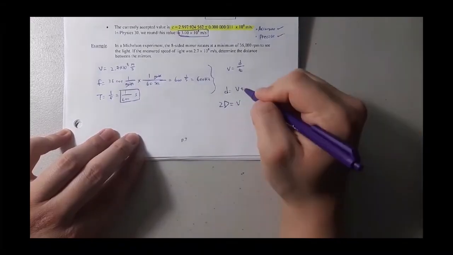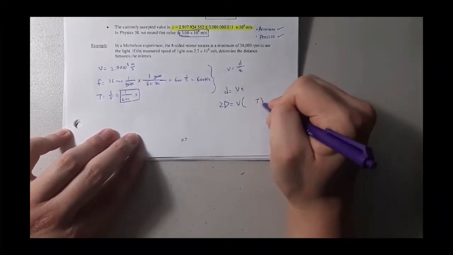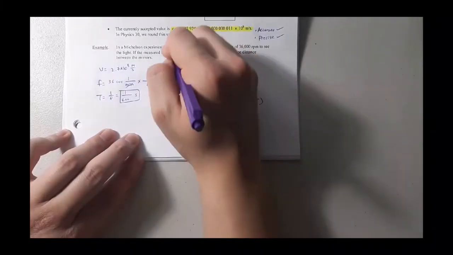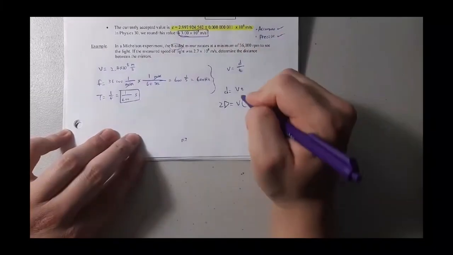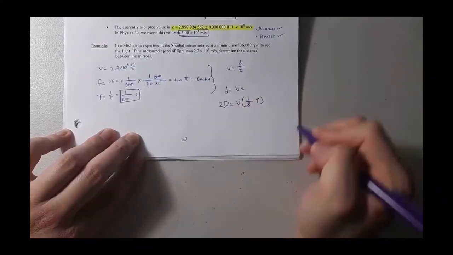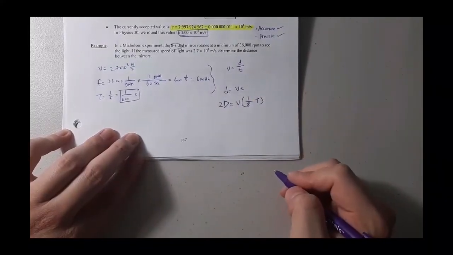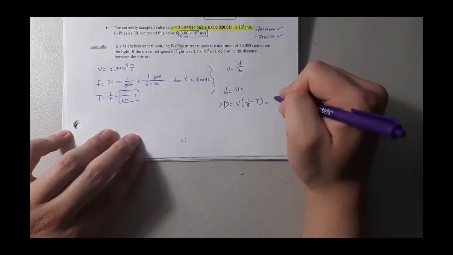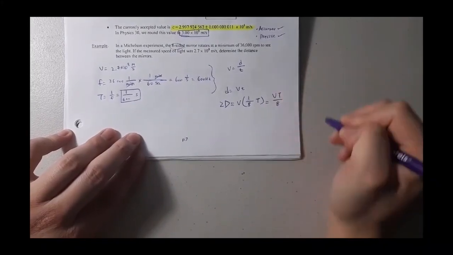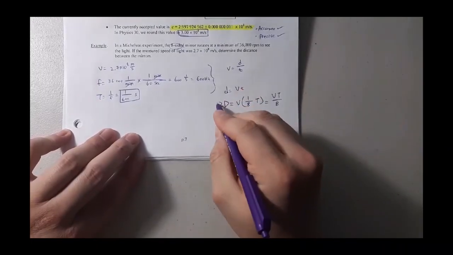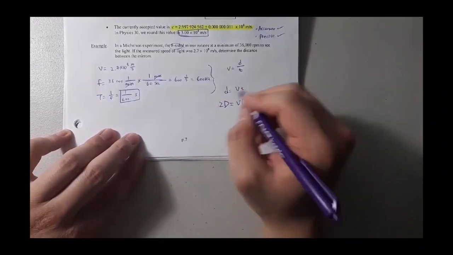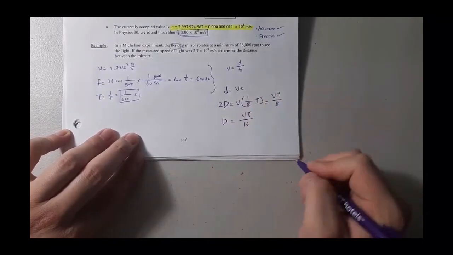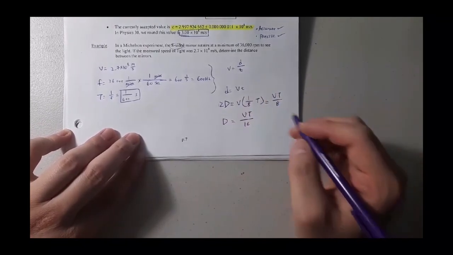V is V. Now T, we're using period, but know the fact that it is an 8-sided mirror, which means it's 1 over 8 of big T. So it does involve quite a lot. If I use my simplification, that's VT over 8 basically. Now, I need to remove the 2 by dividing by 2 on both sides. So in the end, D is equal to VT over 16. That's what you need to do.